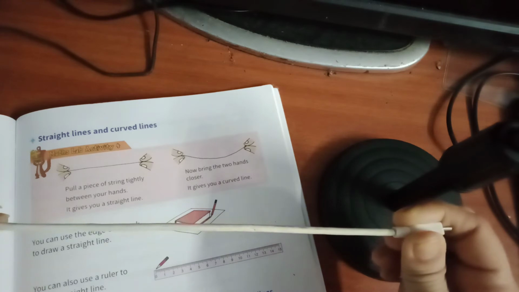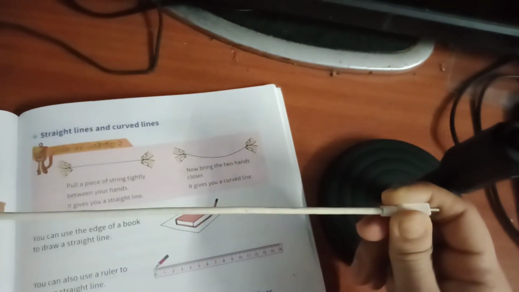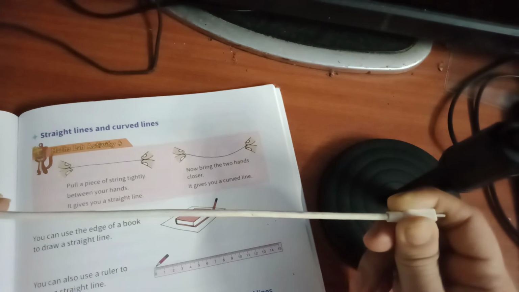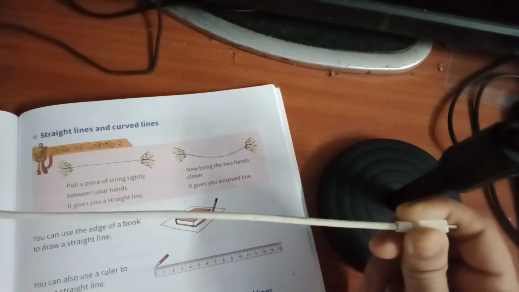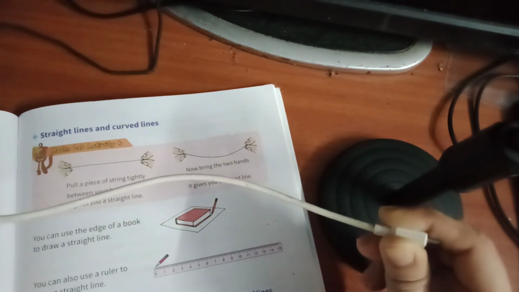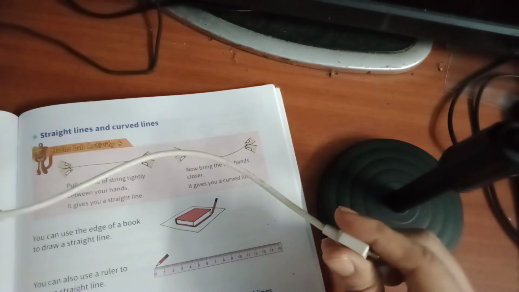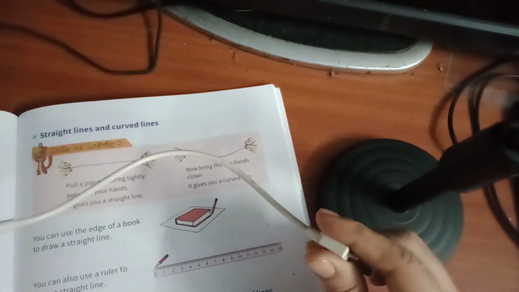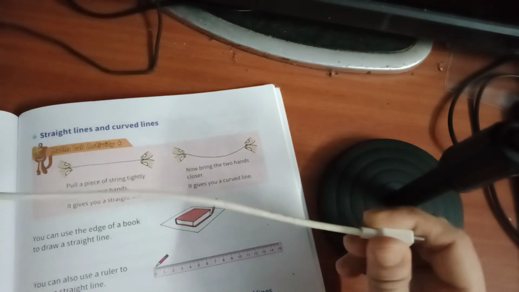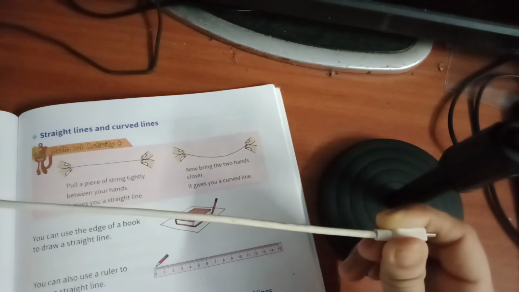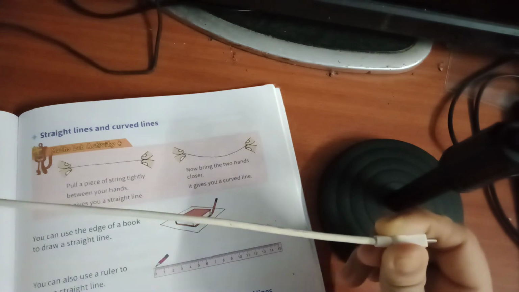If I pull it tightly, it gives you a straight line. Now if I try to bring my 2 hands closer, you can see it gives you a curved line. But when I pull it tight, it gives me a straight line.